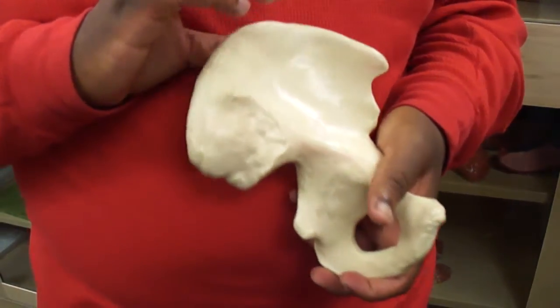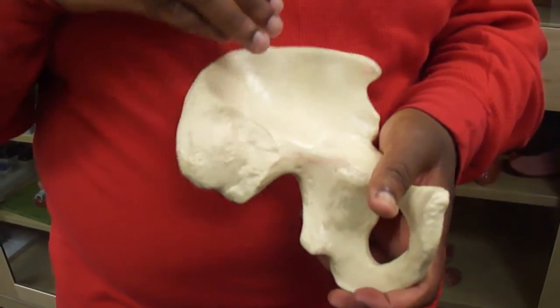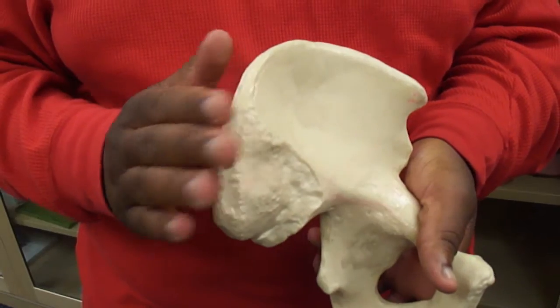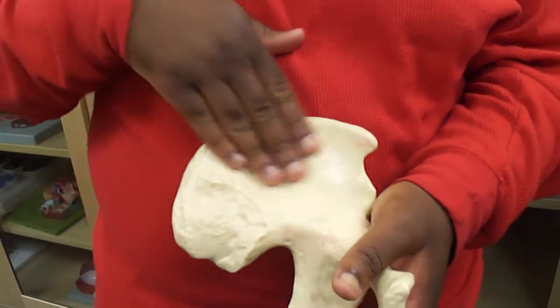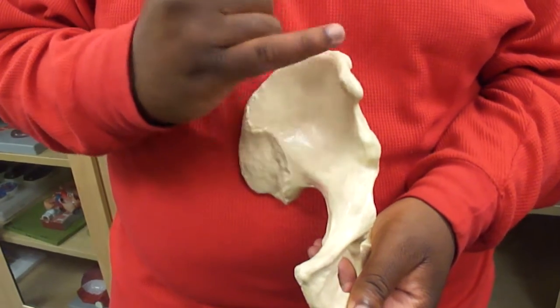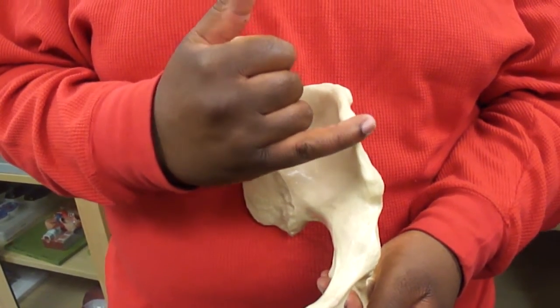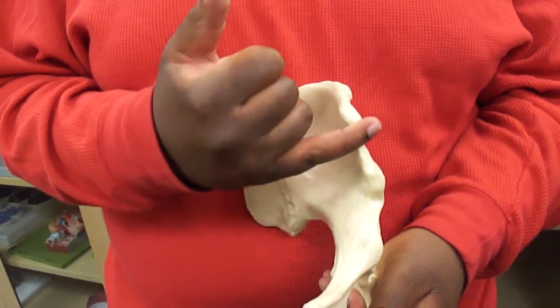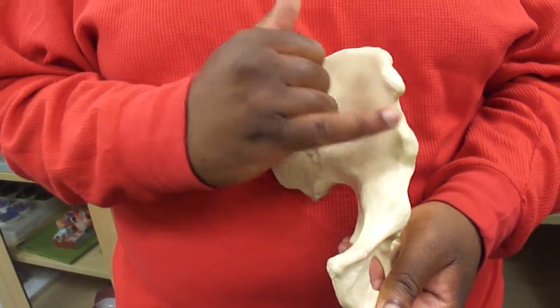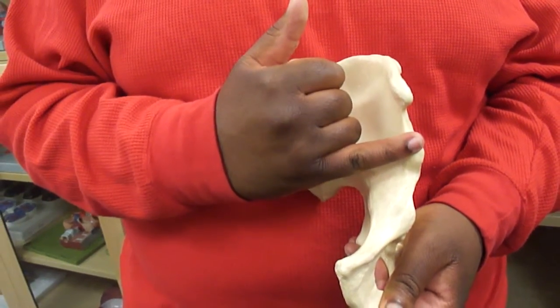I'll start with going over the ilium. The ilium first, it has a crest, which is the top portion of bone right here. This is called the iliac fossa, and it's a bowl-shaped depression. Up here you have the anterior superior iliac spine because it's located anteriorly and it's superior. This is called the anterior inferior iliac spine.